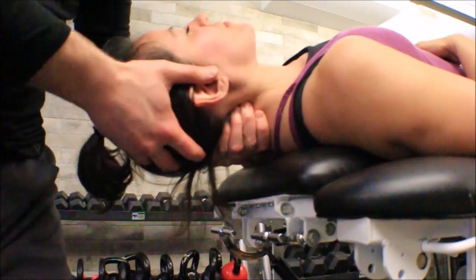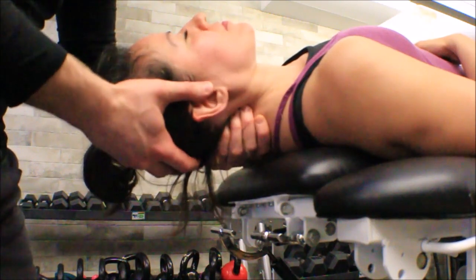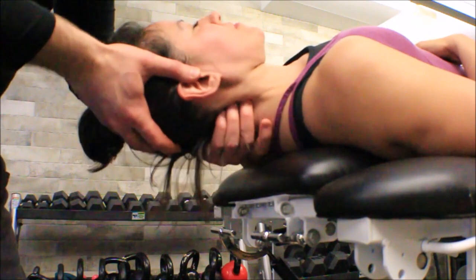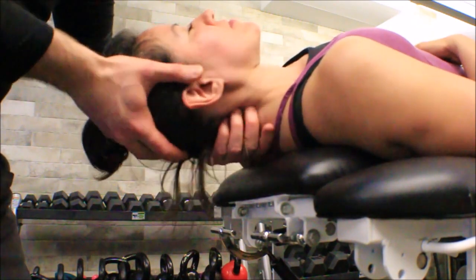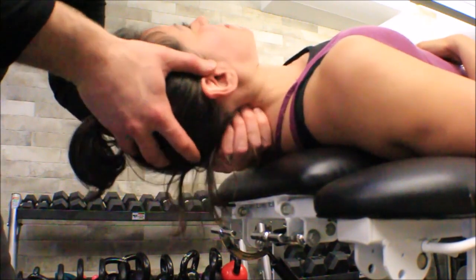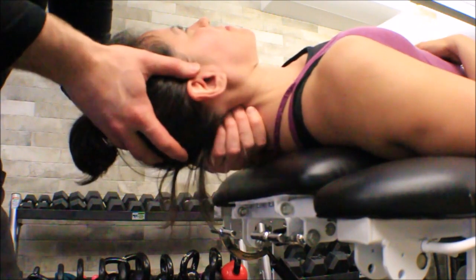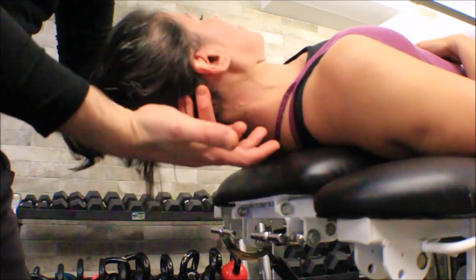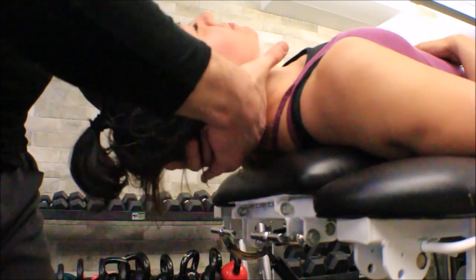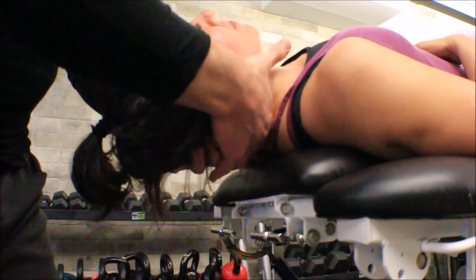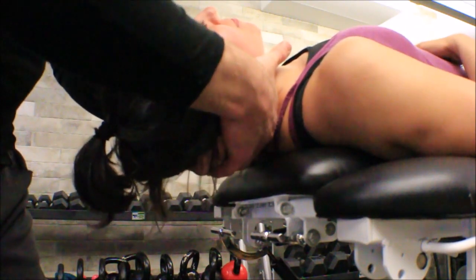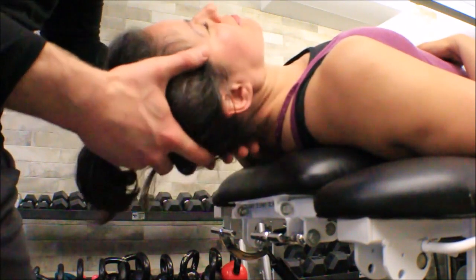And then I can laterally flex and rotate and see if any of those segments seem to want to move together rather than sequentially. And then once I find some segments, realize that I'm going to then try to place my second MCP right up against that spinous process, or the spinous process that's lower than the stuck segment.